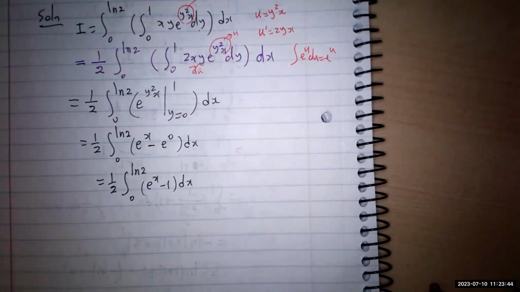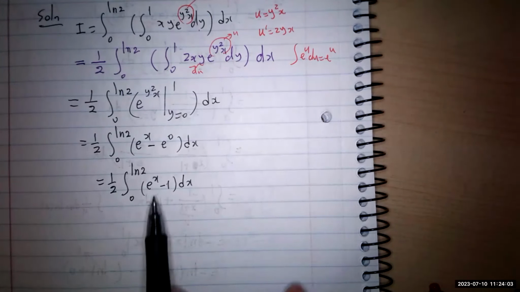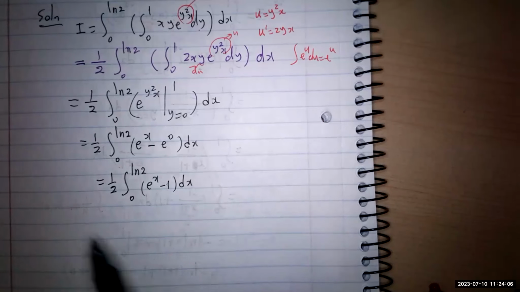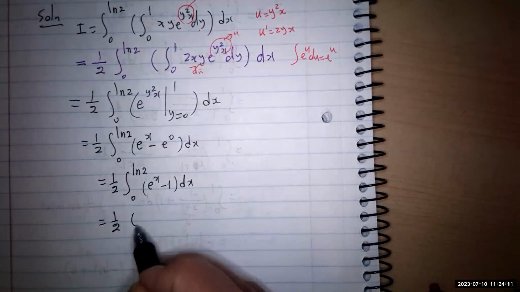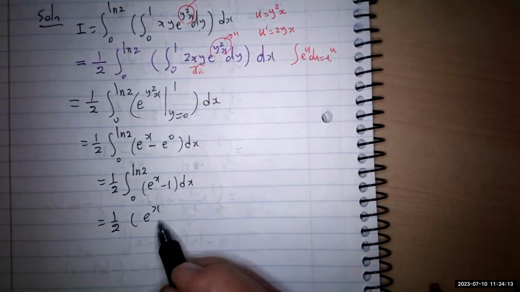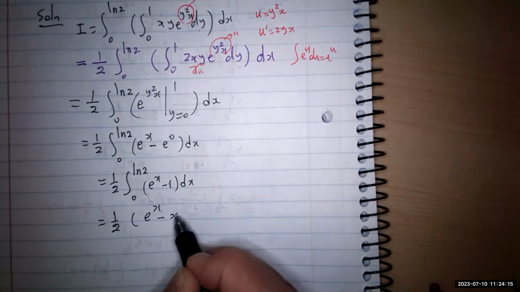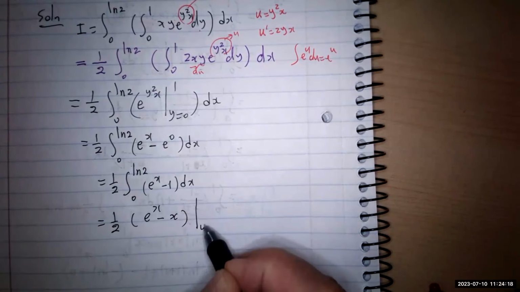That's easy to integrate. The integral inside, all through this section, is not going to be complicated. There may be a couple of secant cubed integrals where you have to use integration by parts, or sometimes ln x, but otherwise it's straightforward. Now integrate with respect to x, which is easy. The integral of e to the x is just e to the x. So it's going to be 1/2 times e to the x. The integral of 1 would be x. But your x goes from 0 to ln2.